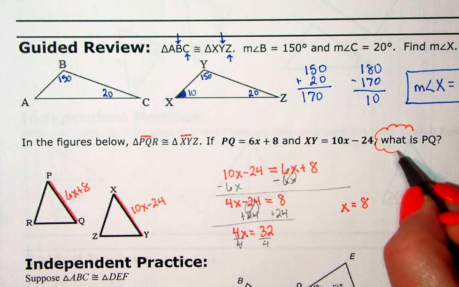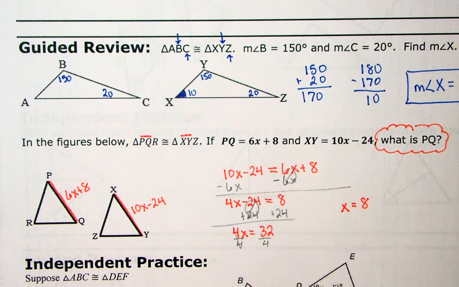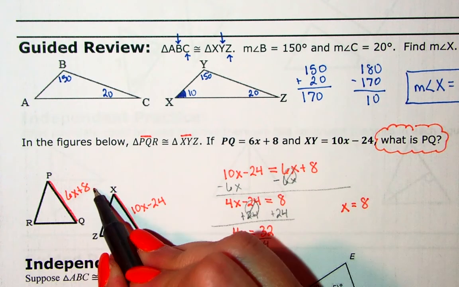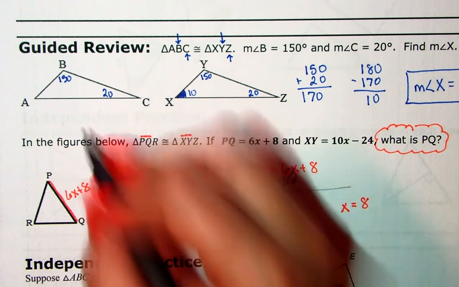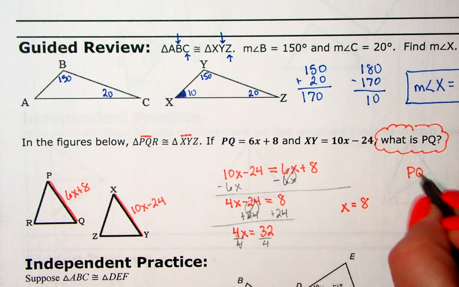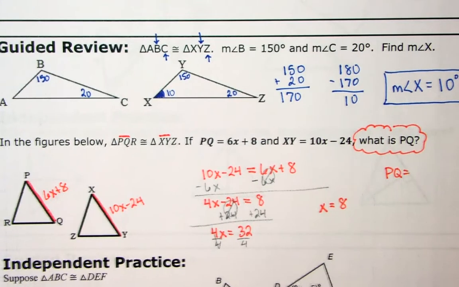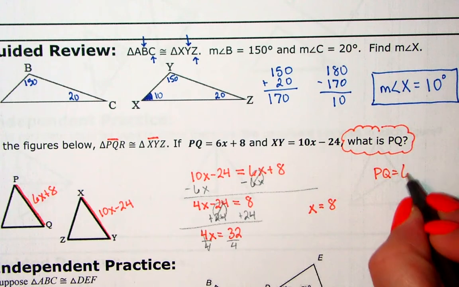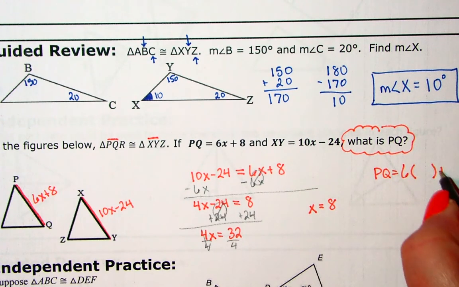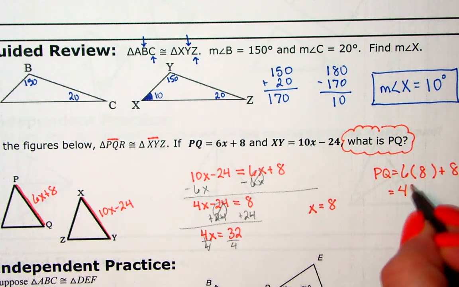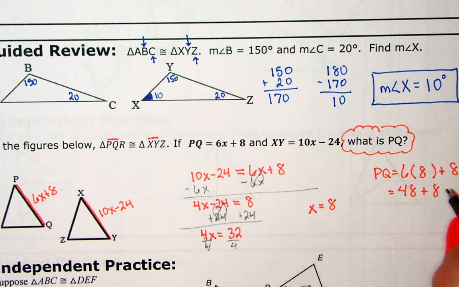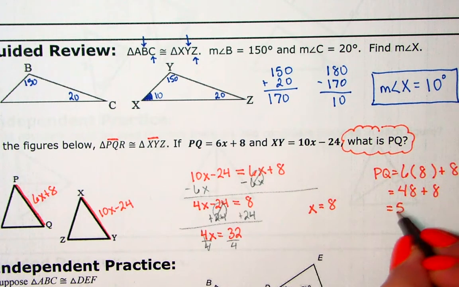Okay, but be careful. It's not asking me what x is. It's asking me what is PQ. So how long is it from P to Q? So that's going to be PQ is 6x plus 8. And x is 8. 6 times 8 is 48. Plus 8 is 56.